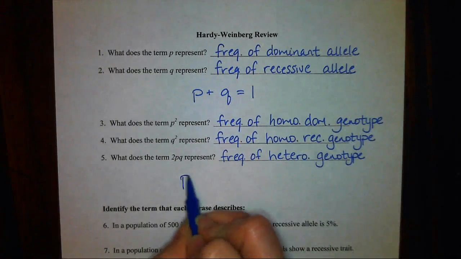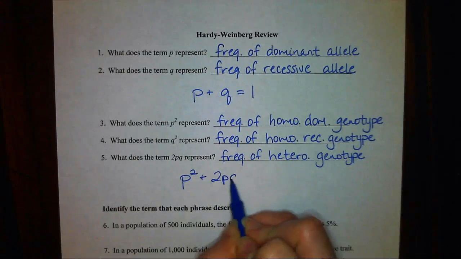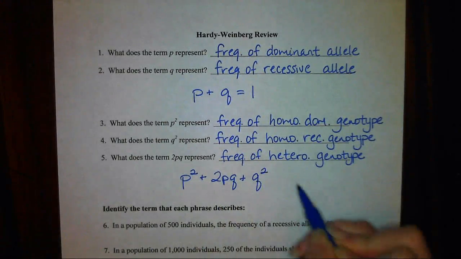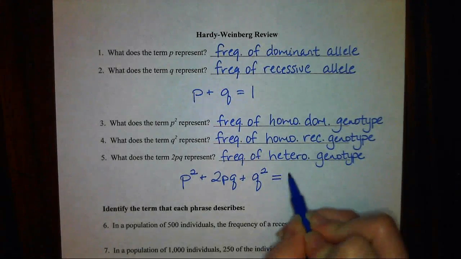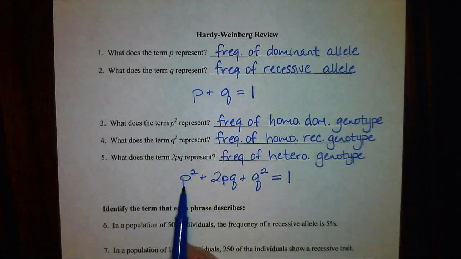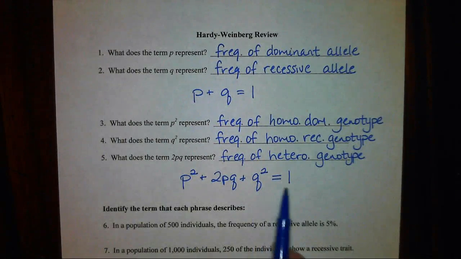My second Hardy-Weinberg equation is going to take these last three terms, put them together. So P squared plus 2PQ plus Q squared, once again, is going to equal 1. That's because in a population, individuals can either be homozygous dominant, heterozygous, or homozygous recessive, and all three of those categories will add up to 1 or 100% of your population.